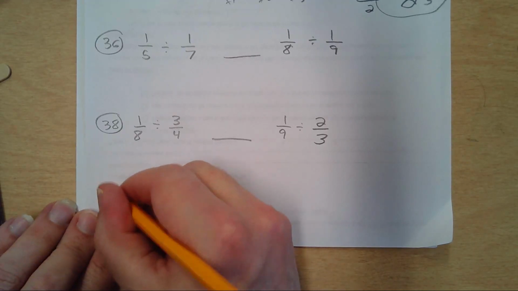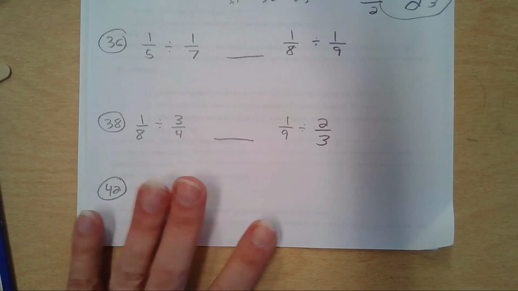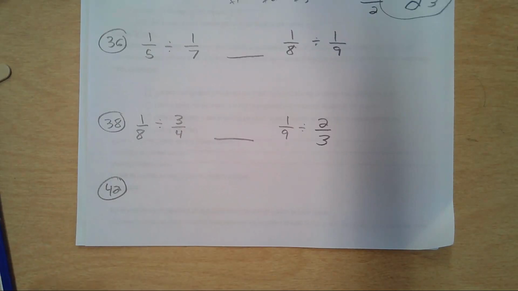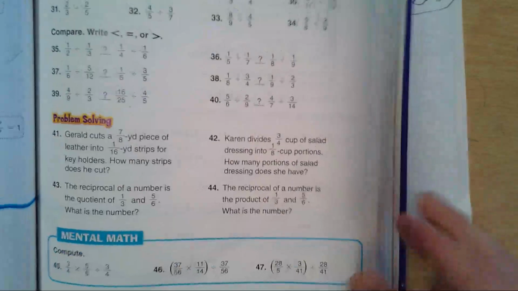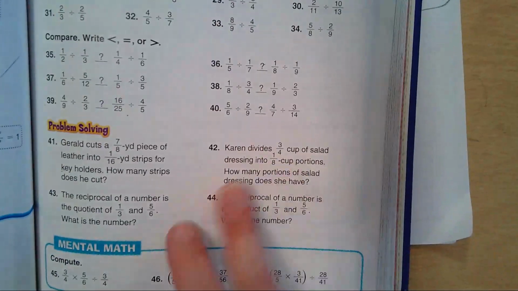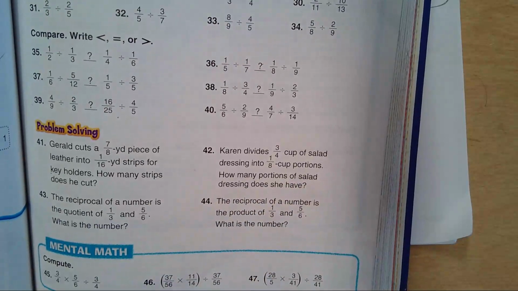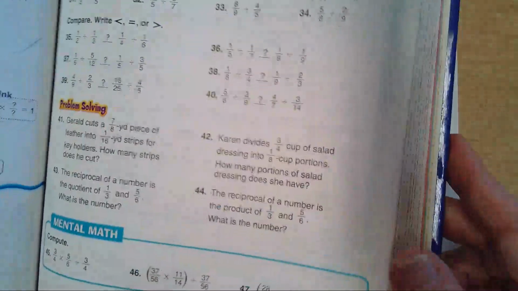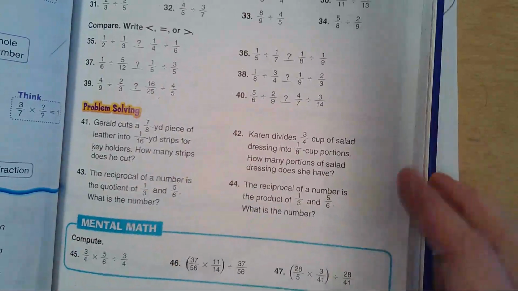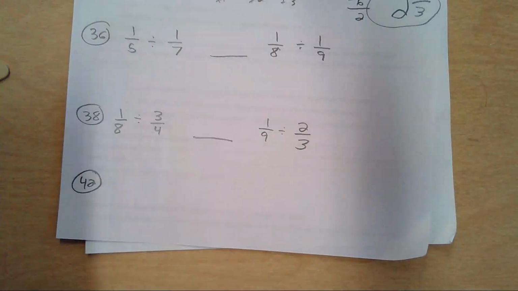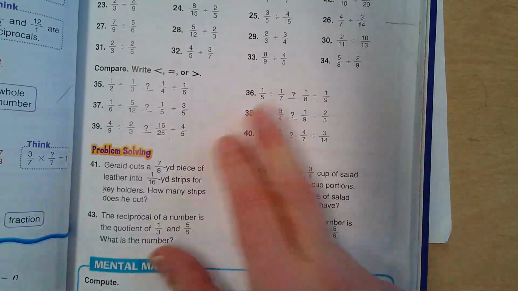Number 42. 42? Yep. Word problem right there. Karen divides 3/4 cup of salad dressing into 1/8 cup portions. How many portions of salad dressing does she have? A bunch. Right. So 36, 38, and 42.